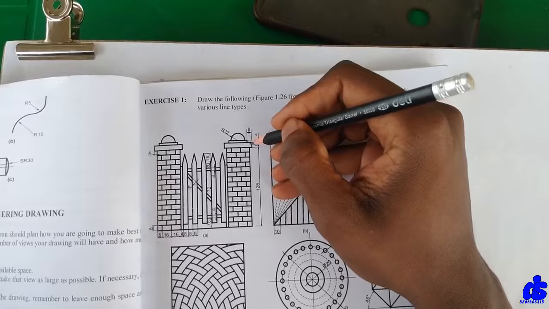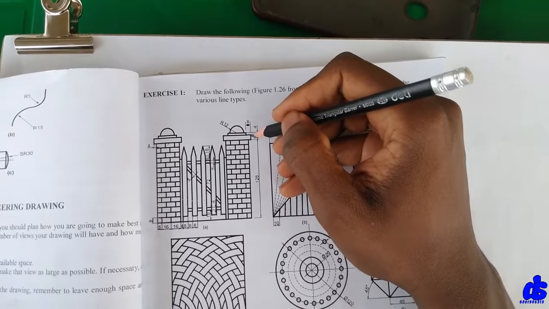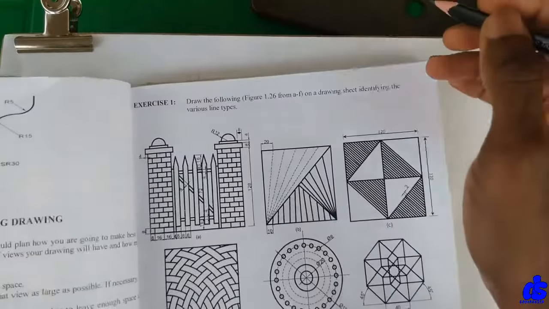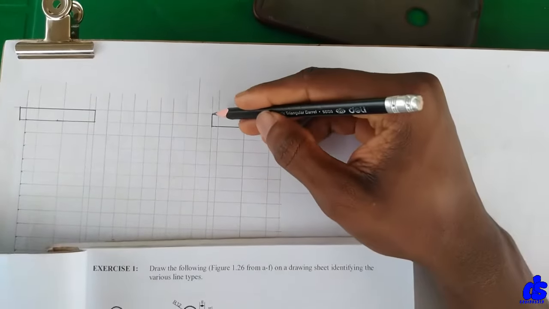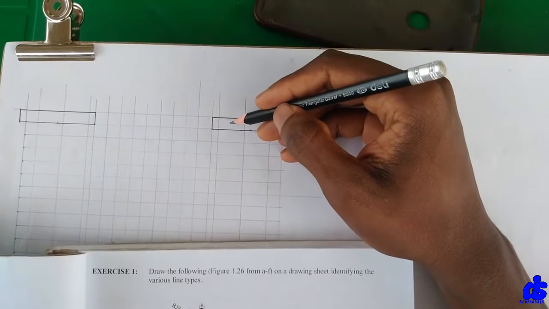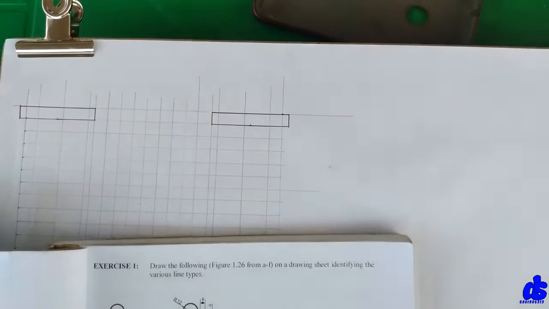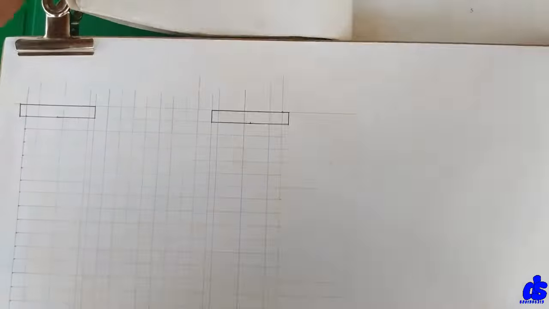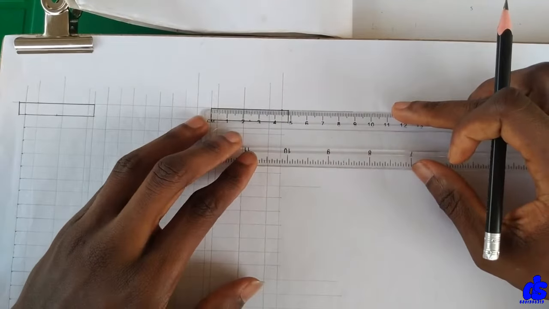Now the next one is at a distance of 8 millimeters away from this one, right? So you need to measure 8 millimeters away from here, 8 millimeters away from here, and you draw a vertical line having a dimension of 4 millimeters. So let's measure 8 from both sides.